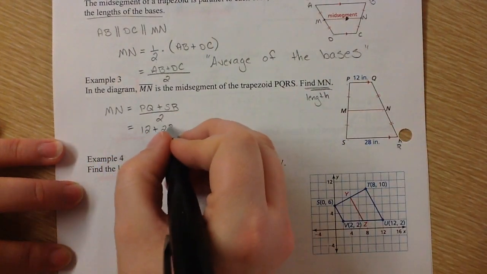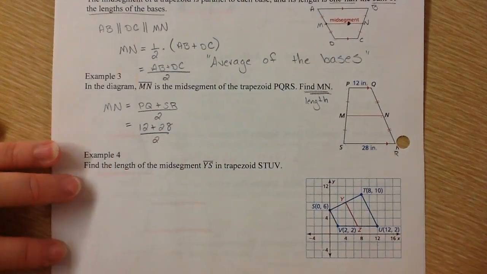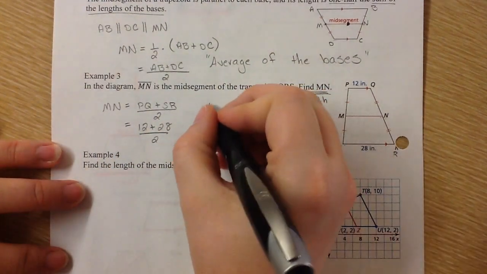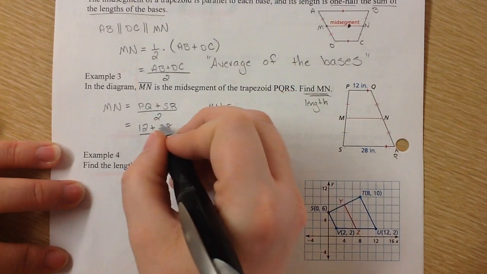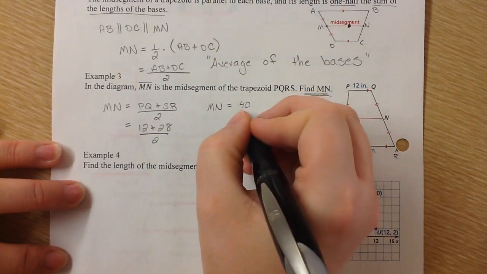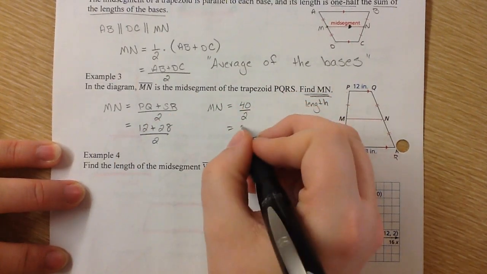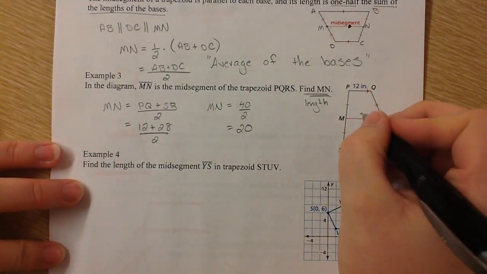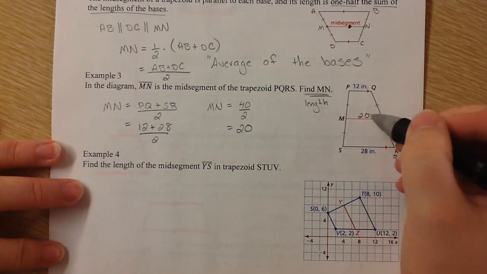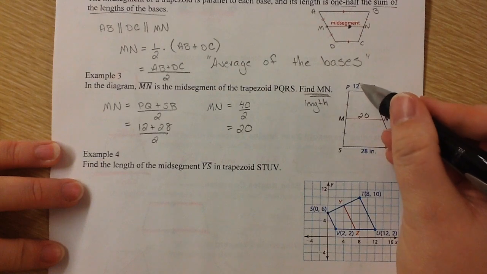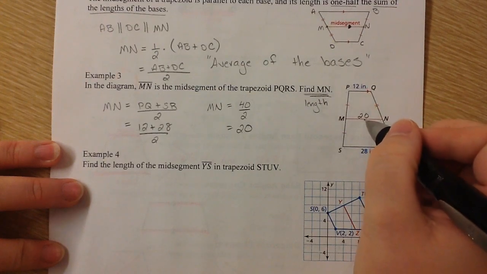SR is 28 divided by 2. So if I take 12 plus 28, so MN, 12 plus 28 is 40, divided by 2 is 20. So the length of this is 20. And if you notice, it's 8 away. If I add 12 plus 8, I get 20.